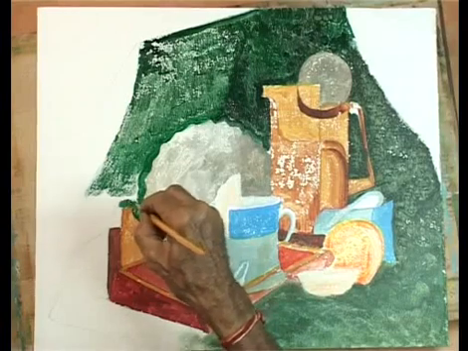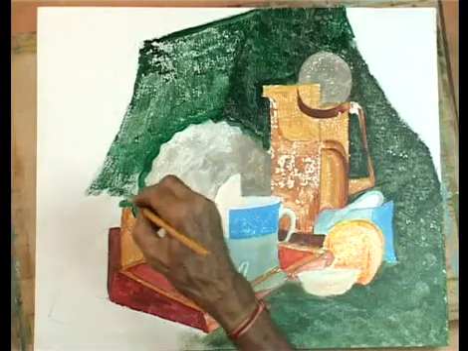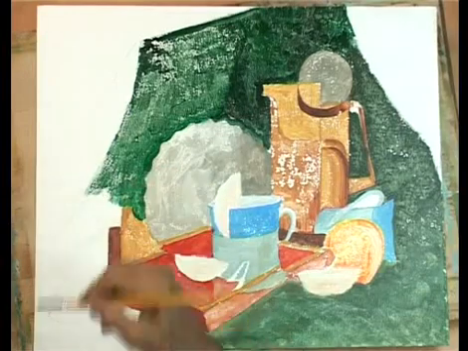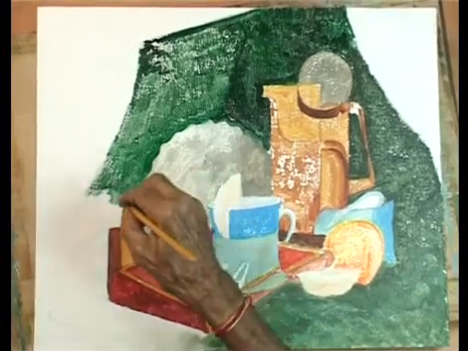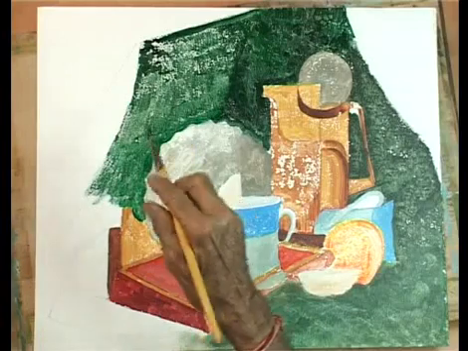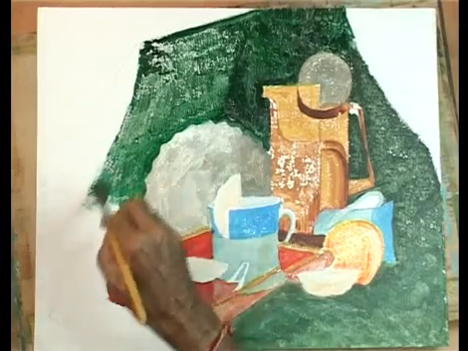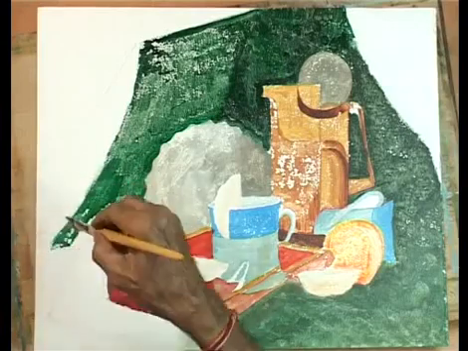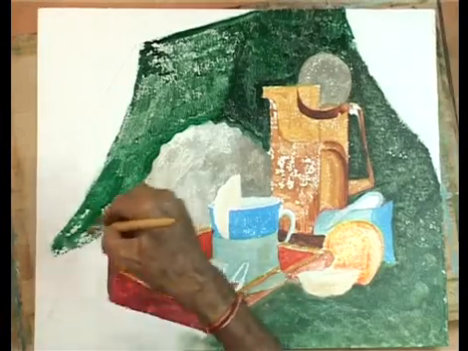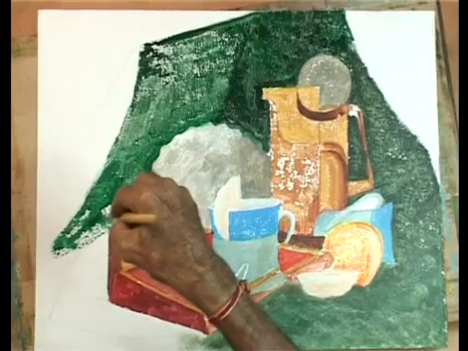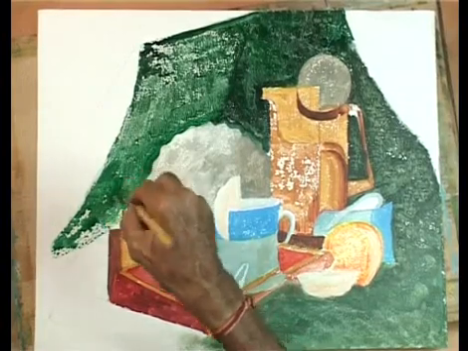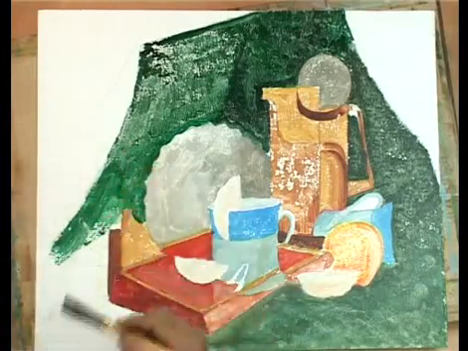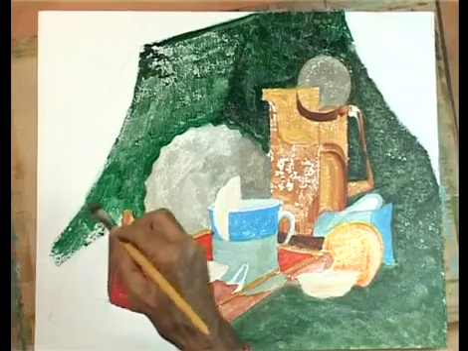The white spot seen here and the white spot seen in the background also, so it's an overall textural effect we find. Even in this rendering, the suggestion of the still life is very much there.